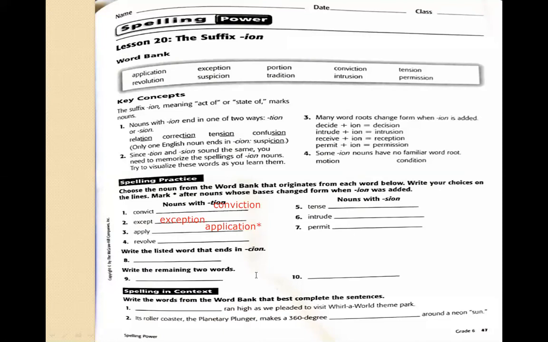Omar Mahmoud, revolve. Thank you, mister. Revolution. Yes, revolution. Well done. Can you spell? REVOLUTION. Is there any change in the spelling? Yes. Yes, well done. So we are going to mark it.